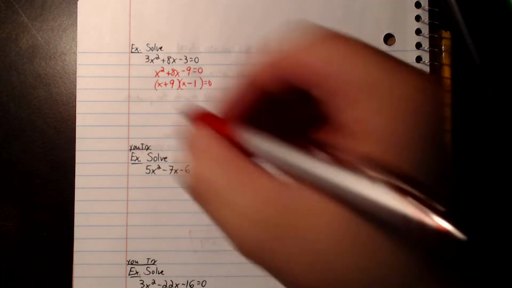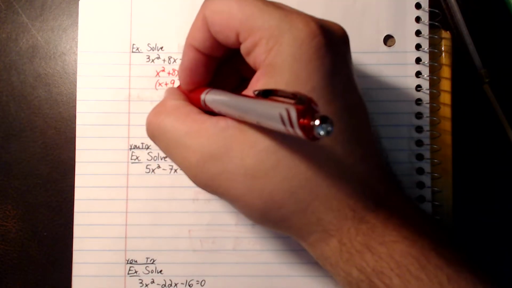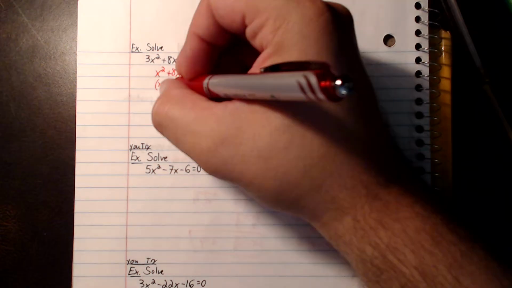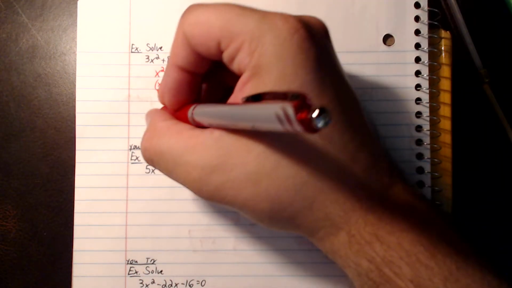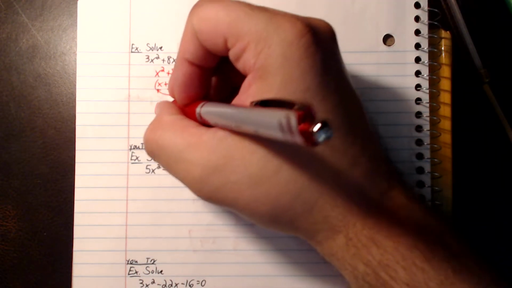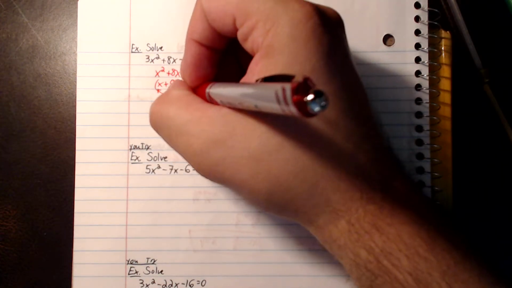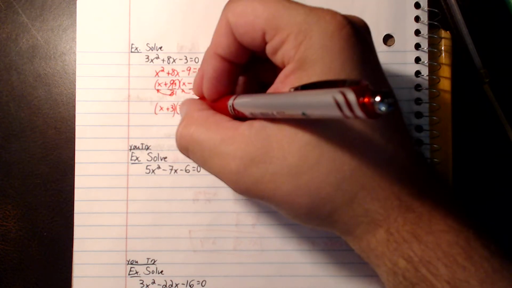Step 3 says divide by our a term. So we'll divide by 3 and reduce. Okay, the second one won't reduce. Step 4 says just move those denominators to the front. So we get x plus 3, so that 1 doesn't really matter. And here we get 3x minus 1. That is your Berry method factoring.